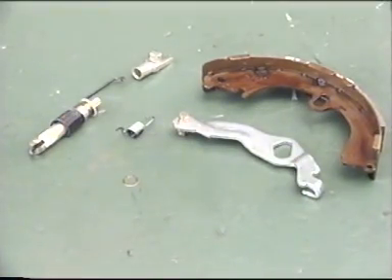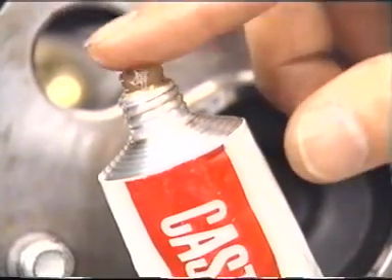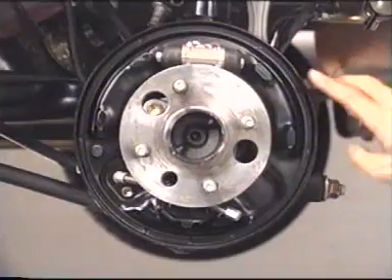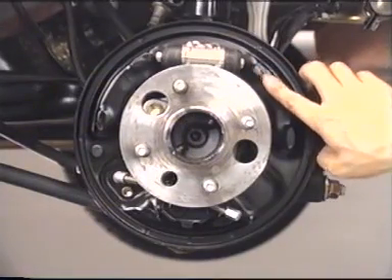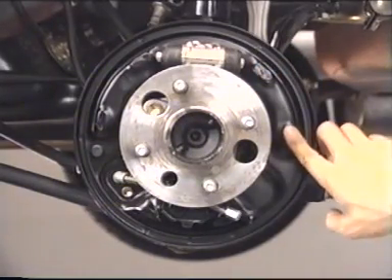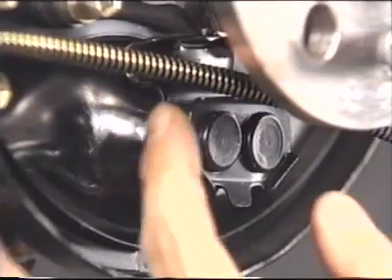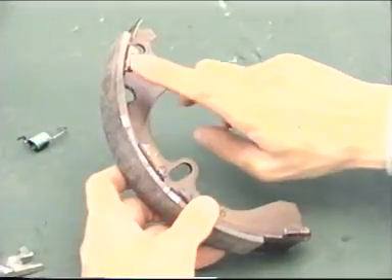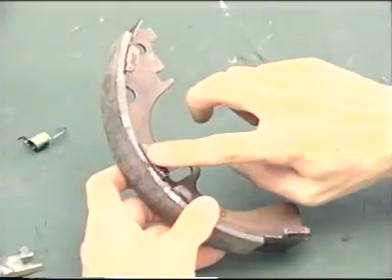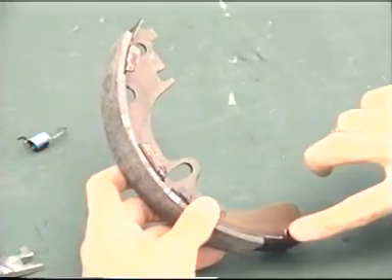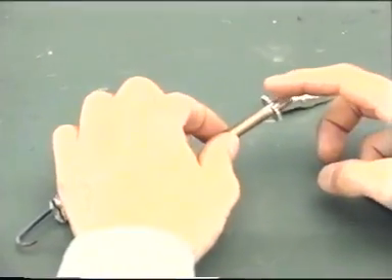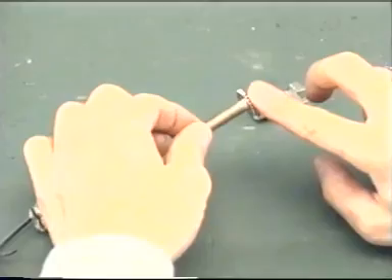Install the rear brake shoe after all necessary inspection has been completed. Apply specified brake grease to the contact point of the packing plate and brake shoe, anchor plate and brake shoe, adjustment bolt and the adjuster and brake shoe.